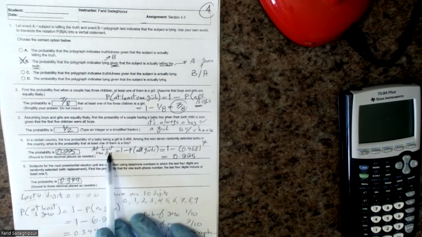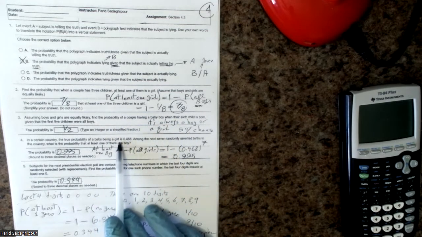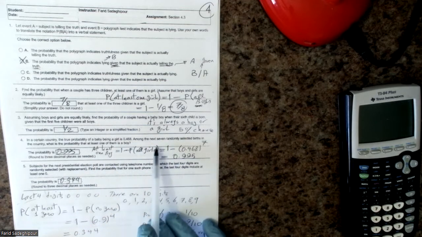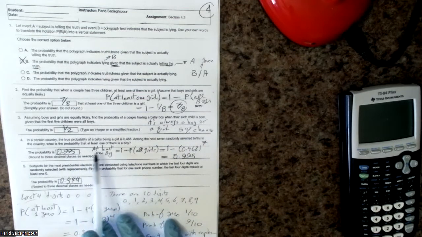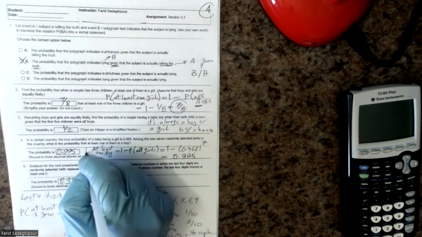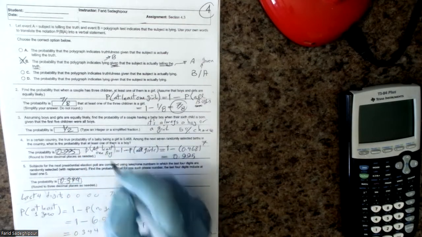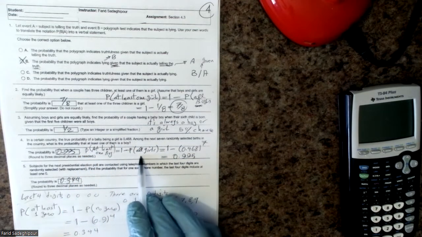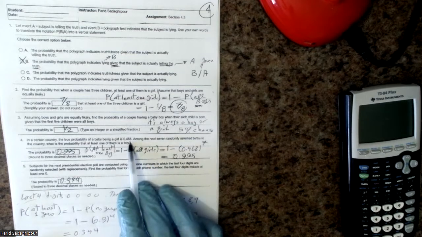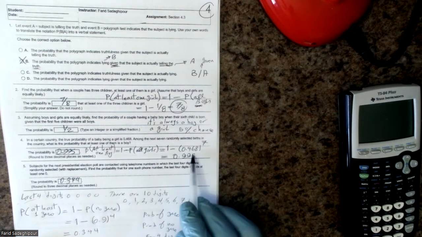Now, in this one, the probability of a baby girl is 0.4688. Assume the next 7 randomly selected births are in the country. What's the probability of at least one boy? Probability of at least one boy is 1 minus probability of all girls. Probability of all girls is 0.468 to the power of 7.